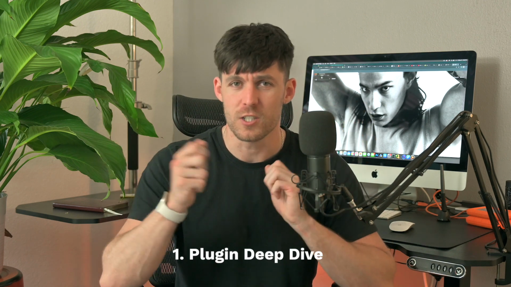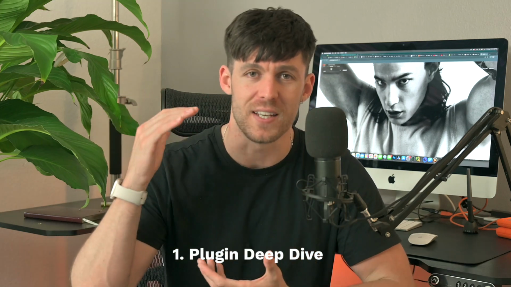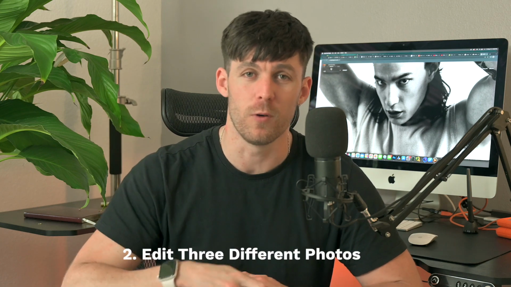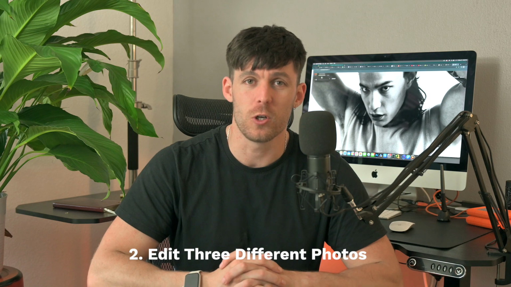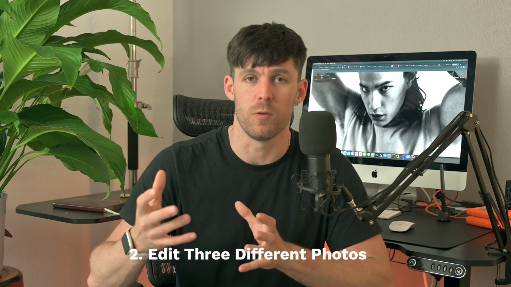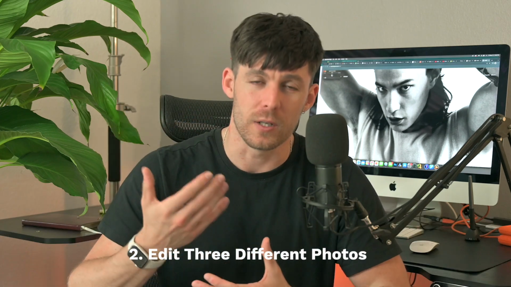So what we're going to do is first go into Dehancer, and I'm going to show you all the tools, what each different slider does, and give you an idea of what this software is capable of. Afterwards, we're going to go through 3 separate photos from different backgrounds and different environments to show you how it works with different photos and the kind of film look you can accomplish.